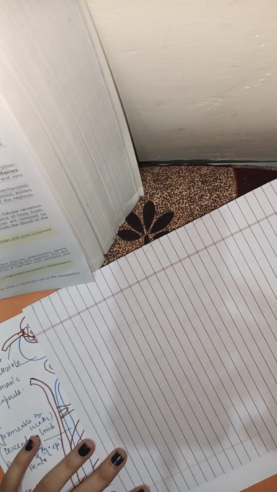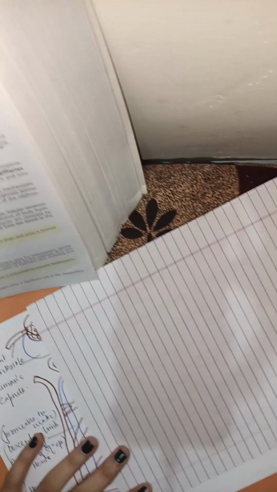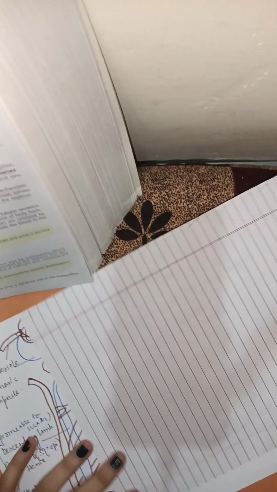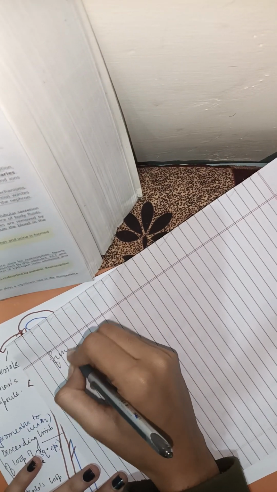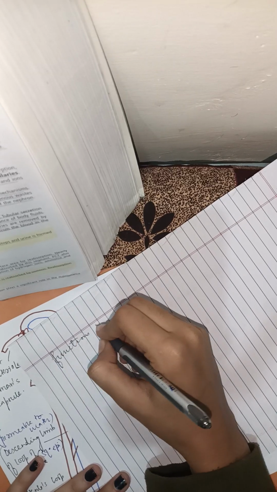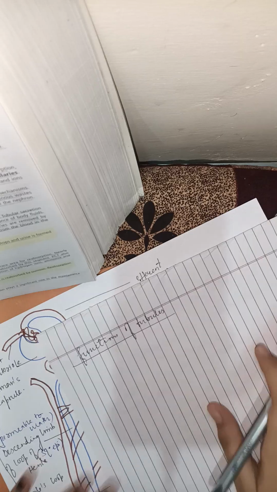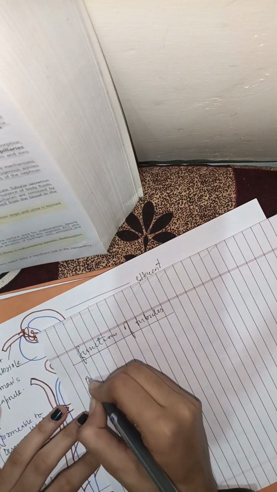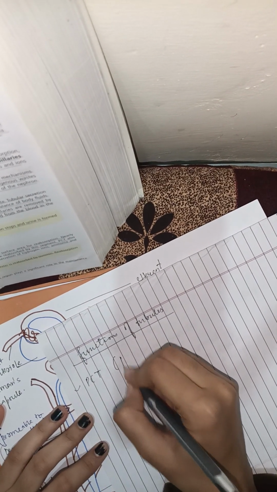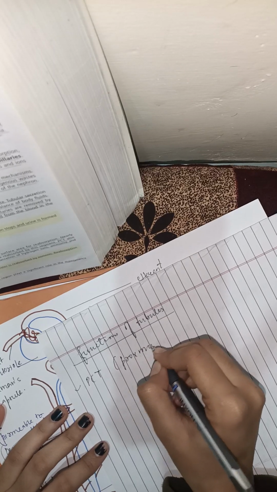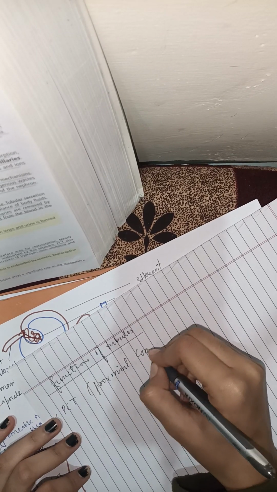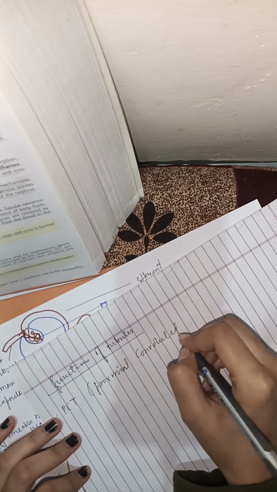Functions of the tubule. PCT first. Proximal convoluted tubule.